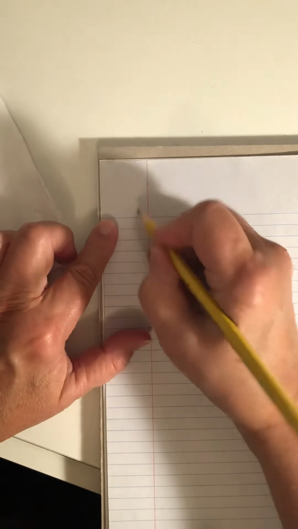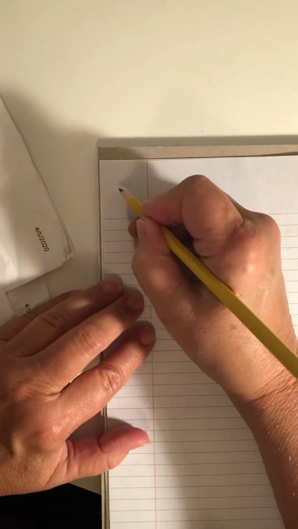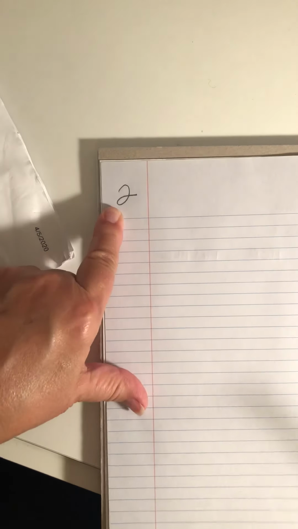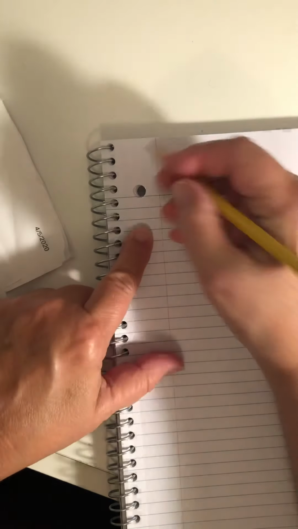Page 2 and all the even pages will be on the left side. So in the corner, just like we did before, you're going to put a 2. And then what I want you to do is number all your pages up to 100. So I want everything labeled from 1 to 100. So remember, evens are going to be on the left side, odds will be on the right side. And you just continue to do this until you get up to page 100.